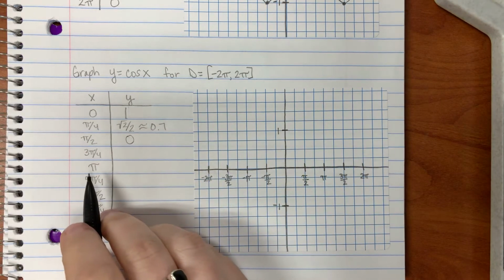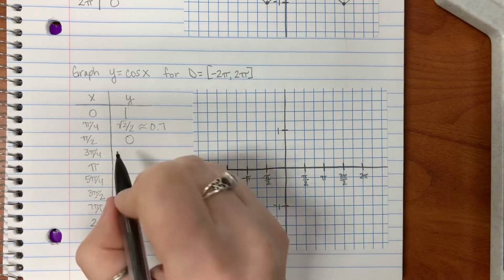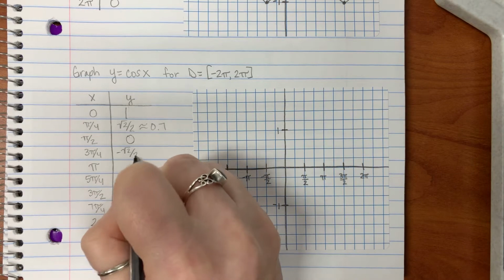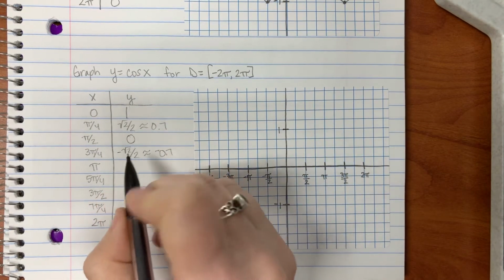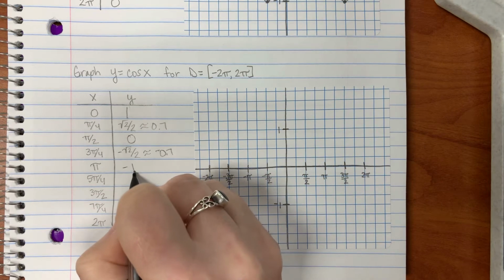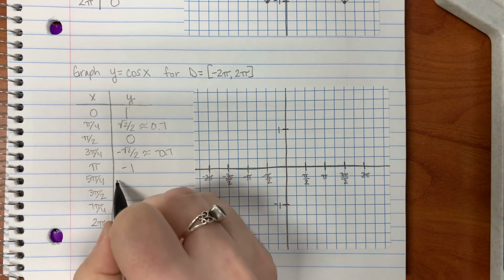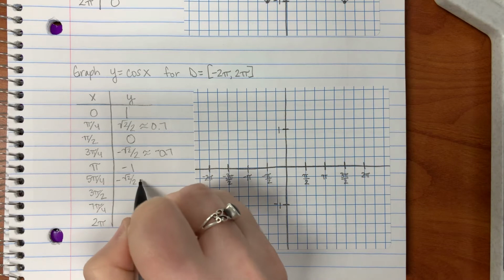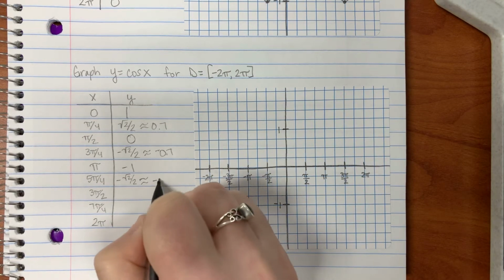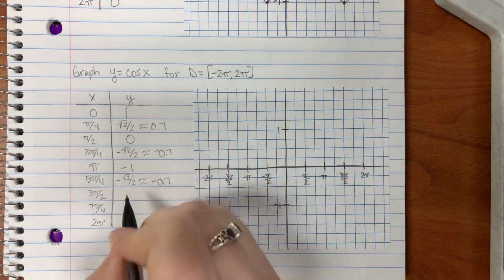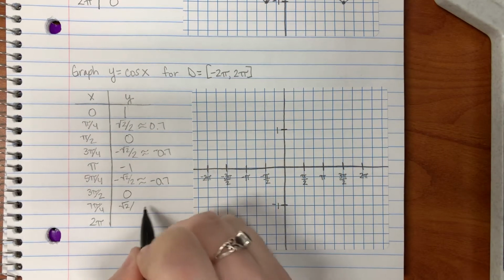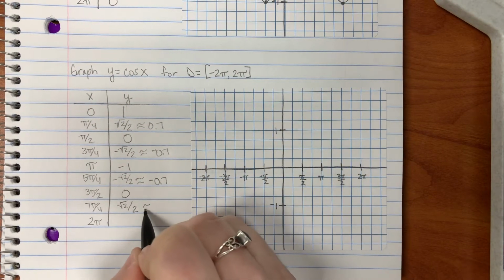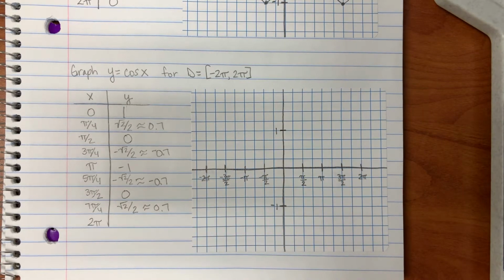At 3 pi over 4, that one is actually negative square root of 2 over 2, so negative 0.7. At pi, it's negative 1. 5 pi over 4 is negative square root of 2 over 2 again, which is about negative 0.7. 3 pi over 2 is 0. 7 pi over 4 is square root of 2 over 2. And then at 2 pi, it's 1.